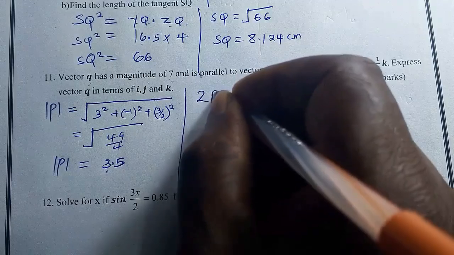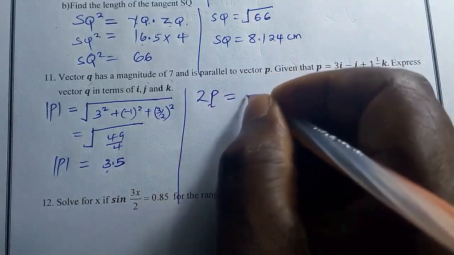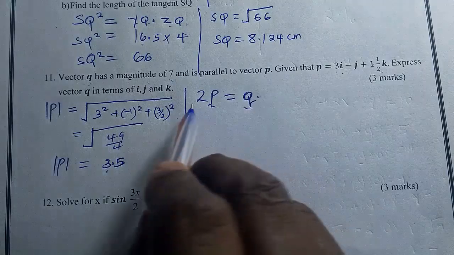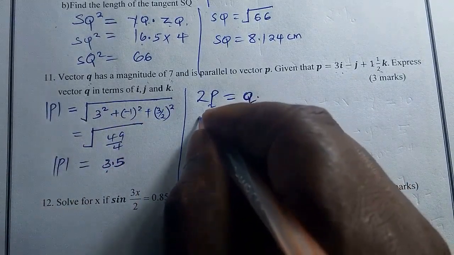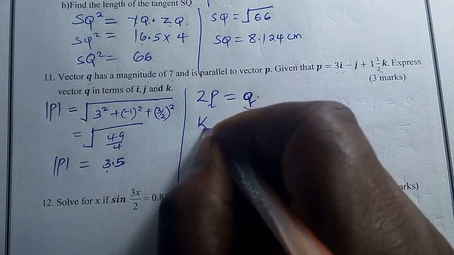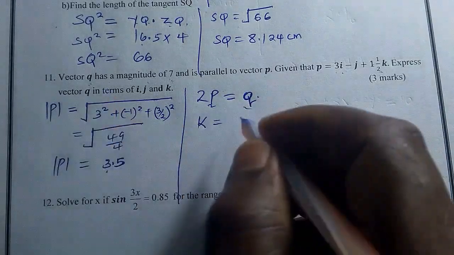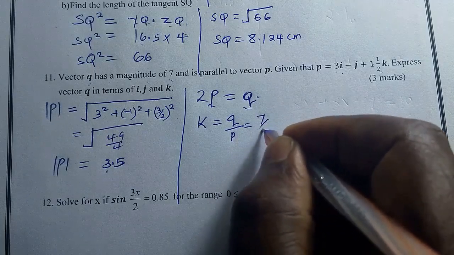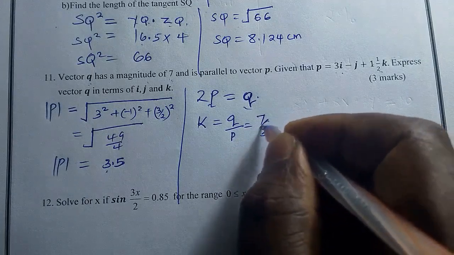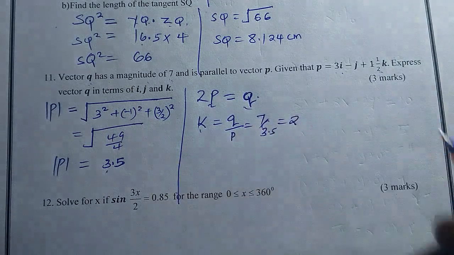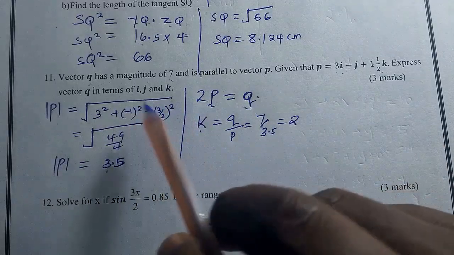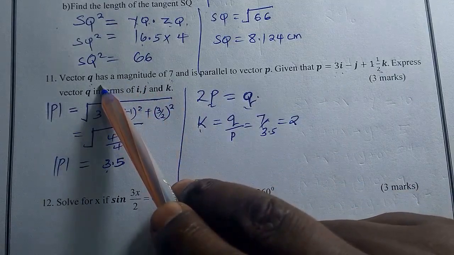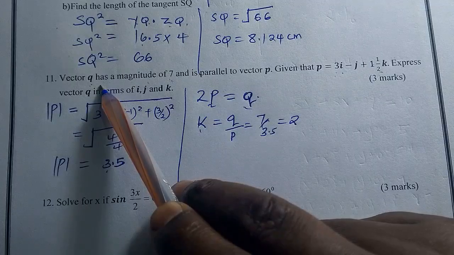Because if we have a constant k, meaning that Q divided by P, that is 7 divided by 3.5, and the answer is 2. So our k, the constant, is 2. So Q is twice P.